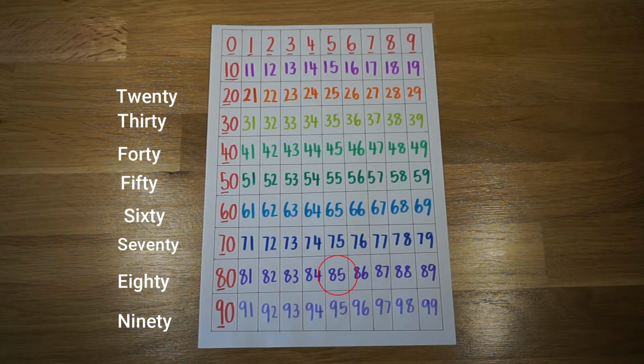The next number circled is an 8 and a 5. So I'm going to look at the word 80 and the second digit 5. So together that number is 85.